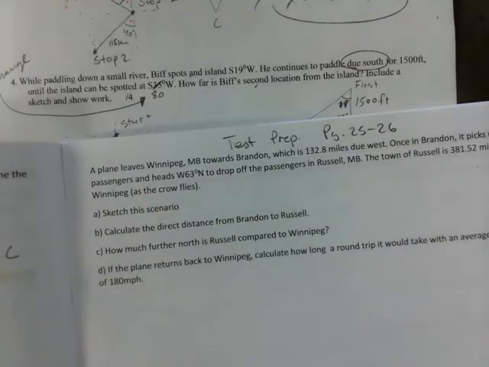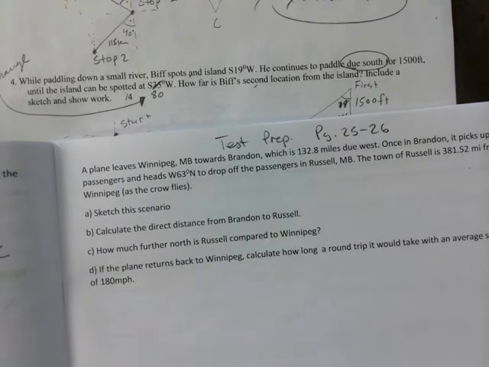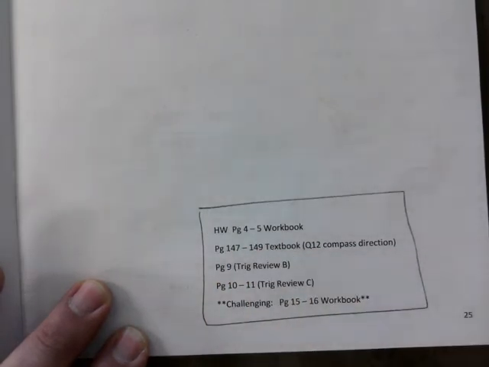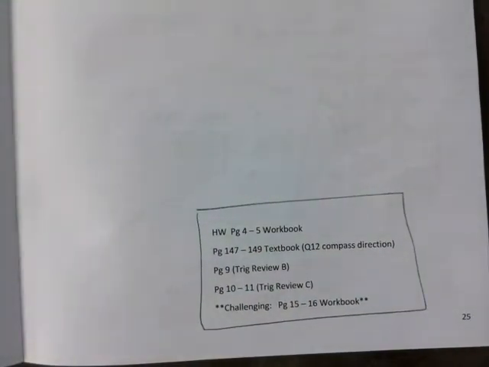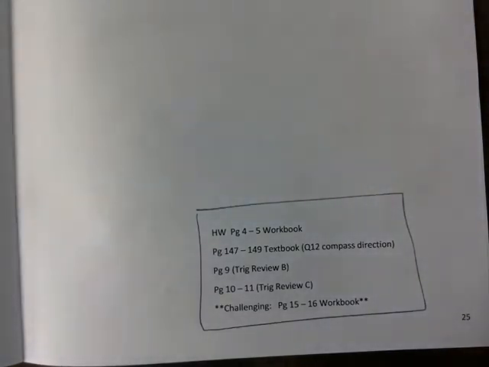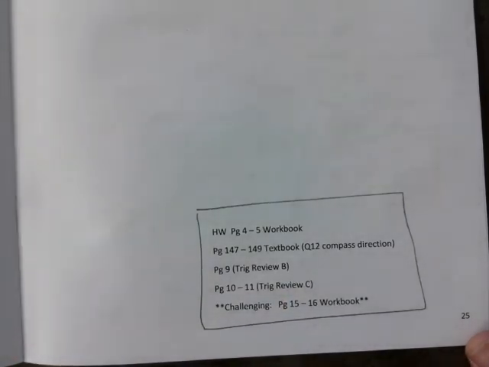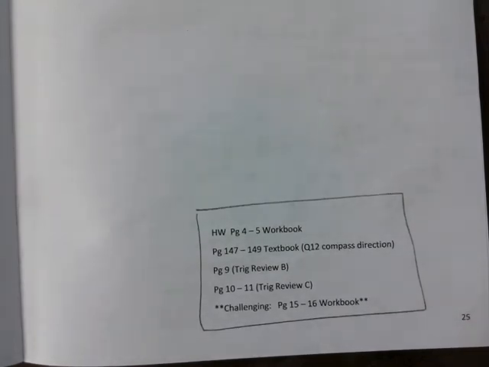And wait, there's more. Sounds like one of those commercials, right? If you go to the bottom of page 25, right, there's a whole bunch of questions that you can try. So this weekend, if I were you, review some of that, right? If you haven't done some of these Trig Review B and C, try that. And make sure you try at least one of the ones we did today, okay? So you're not too overwhelmed. And then come back on Monday and we'll try to wrap it all up, okay?